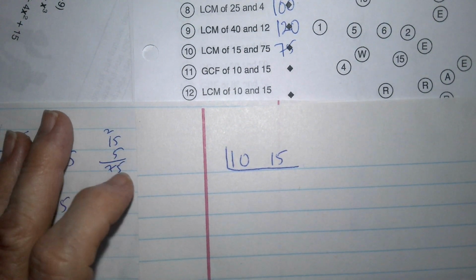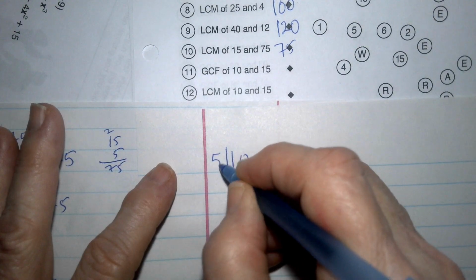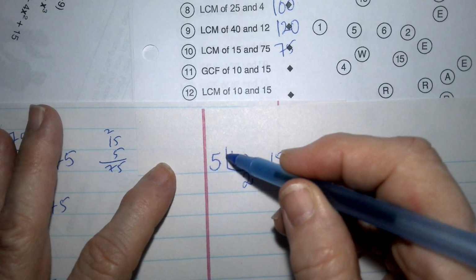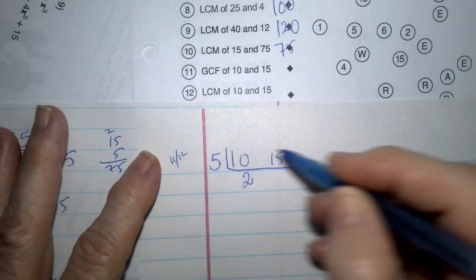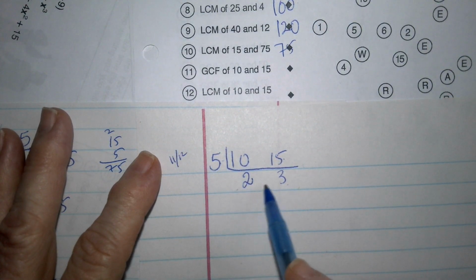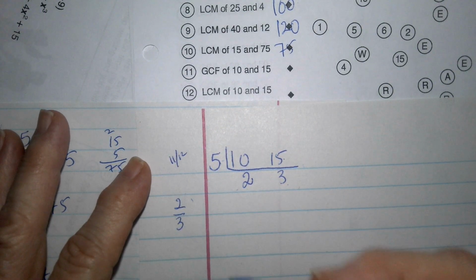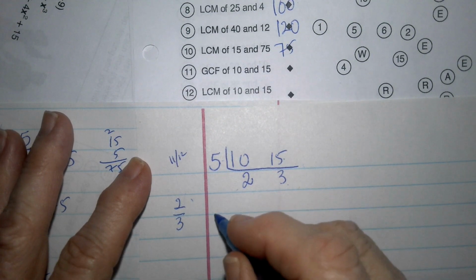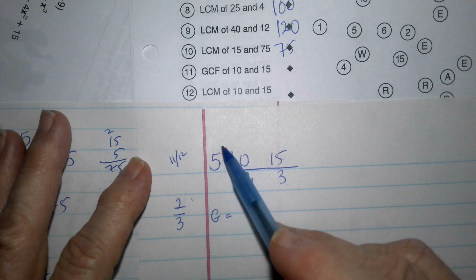Can you see a number that goes into both of those? 5. 5 goes into 10 2 times. 5 goes into 15 3 times. Now look, because this is our fraction. Is 2 over 3 reduced all the way? Yes. They're both prime numbers and they don't go into each other. That means I'm done.